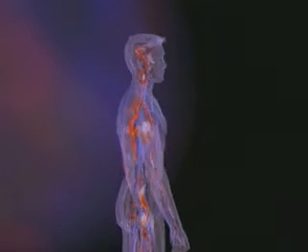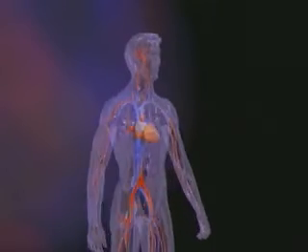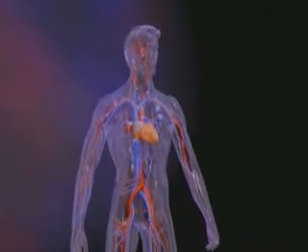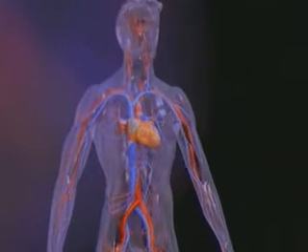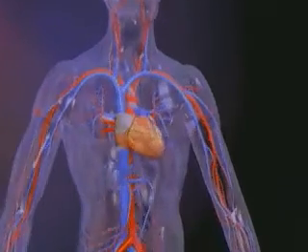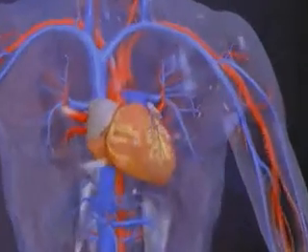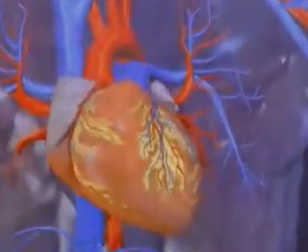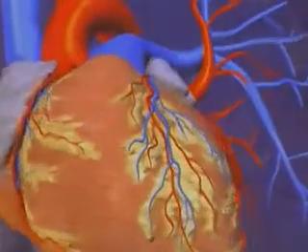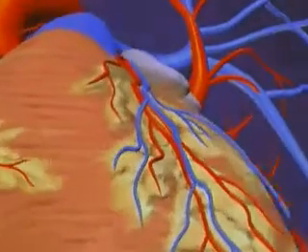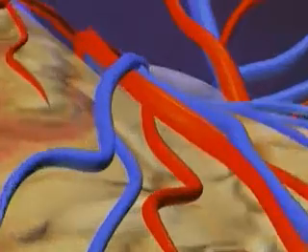Our knowledge of coronary atherosclerosis has changed dramatically in the last few years. New imaging techniques, such as intravascular ultrasound, or IVUS, have made it possible to investigate atherosclerosis in its early stages. This video is devoted to broadening your understanding of the progression of early atherosclerosis. Atherosclerosis is a chronic disease resulting in the buildup of plaque.